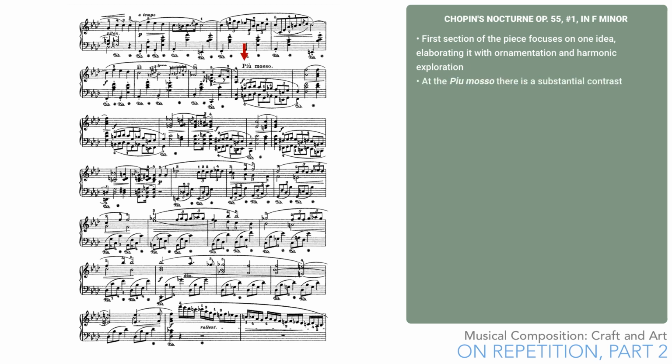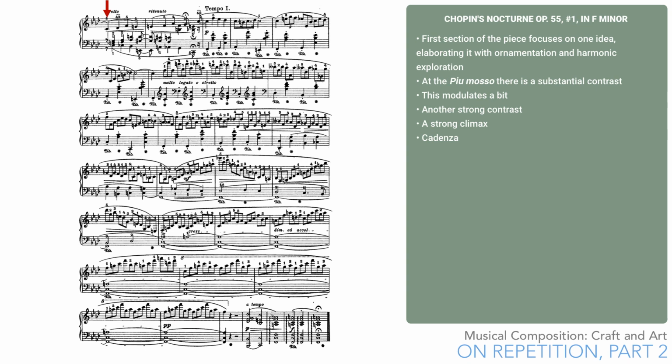Now, at the più mosso, there's a substantial contrast with the dramatic idea alternating two motives. This modulates a bit, first to C minor and then to G minor. Now comes another contrast, building up gradually to a strong climax over Neapolitan harmony, which is followed by a sort of cadenza over an augmented sixth chord. This cadenza arrives at some rather dramatic sequential harmony, ending on a dominant seventh.